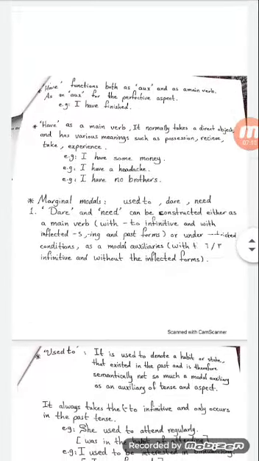Move to have. Have functions both as an auxiliary and as a main verb. As an auxiliary for the perfective aspect: I have finished. Have as a main verb normally takes a direct object. So we talk about have, has, and had. Have functions as an auxiliary in the perfective aspect: have, has, plus past participle, I have finished.